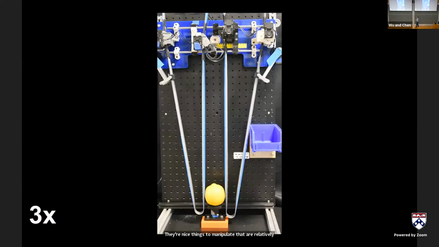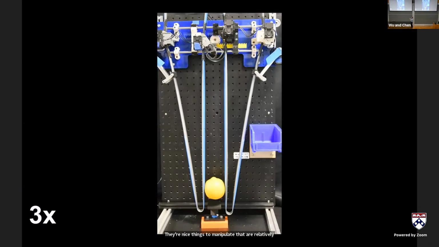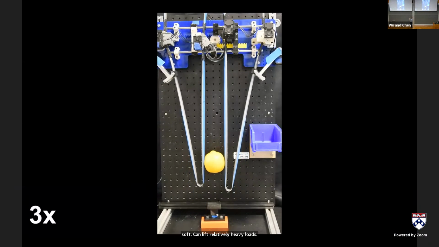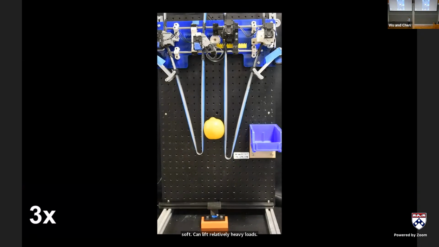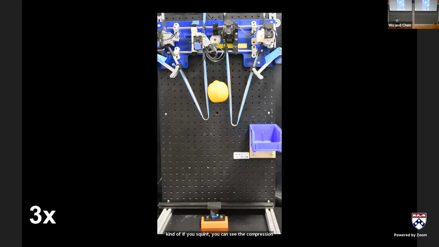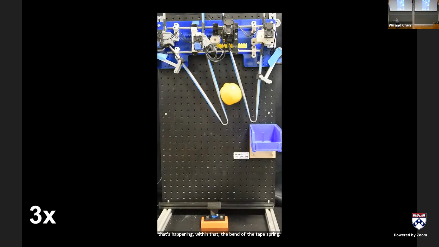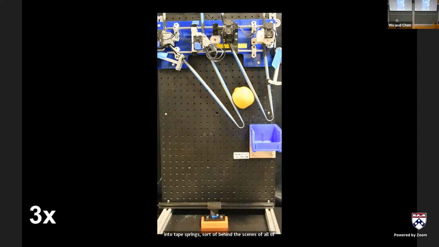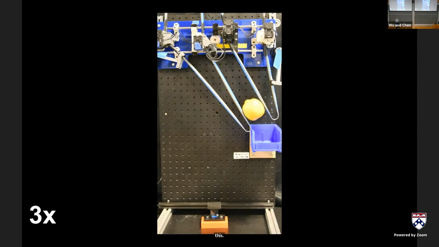You can lift relatively heavy loads. And again, if you squint, you can see the compression that's happening within the bend of the tape spring. There's a lot of mechanical characterization that went into tape springs, behind the scenes of all of this. I'm just showing you flashy demos because I have a lot of flashy demos that I want to show you throughout the day.